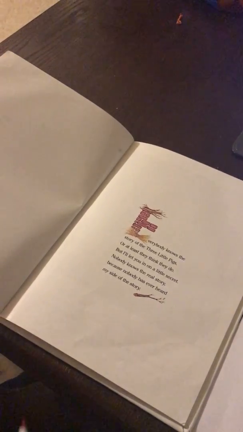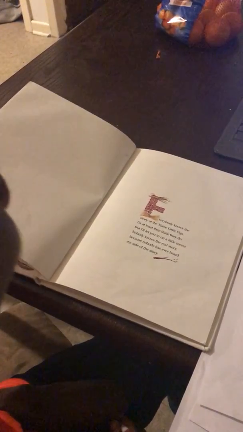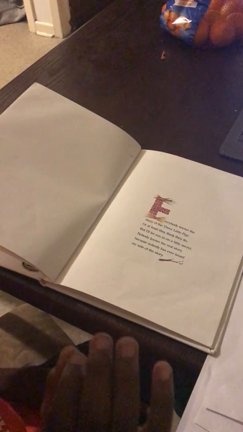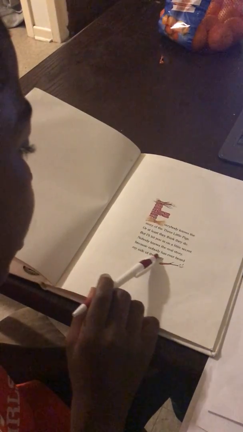Everybody knows the story of the Three Little Pigs, or at least they think they do. But let me let you in on a little secret. Nobody knows the real story, because nobody has ever heard my side of the story.